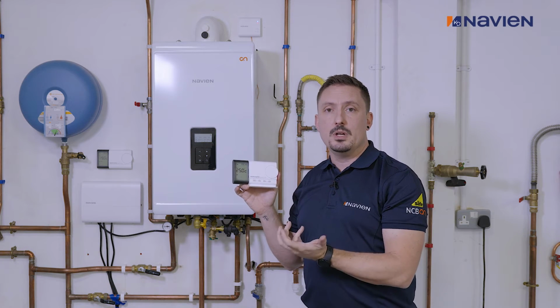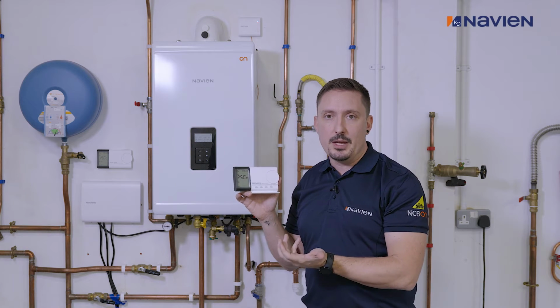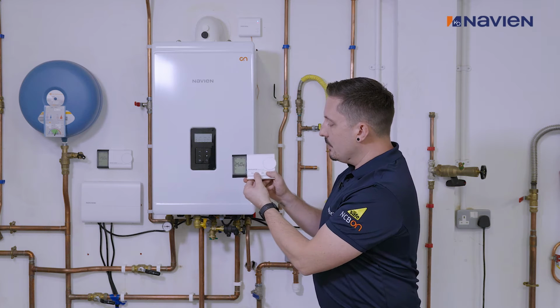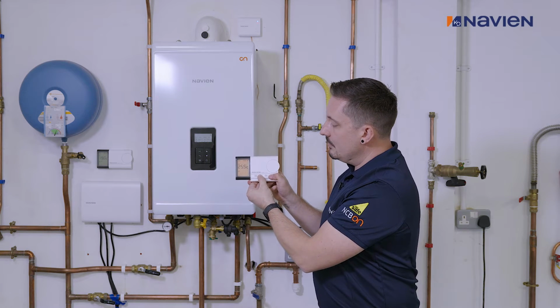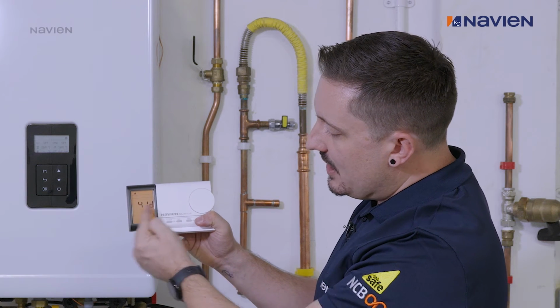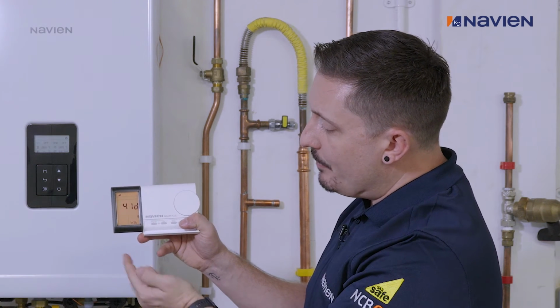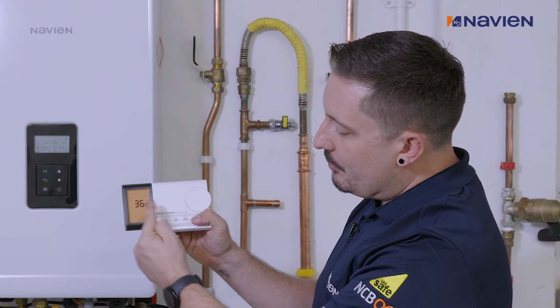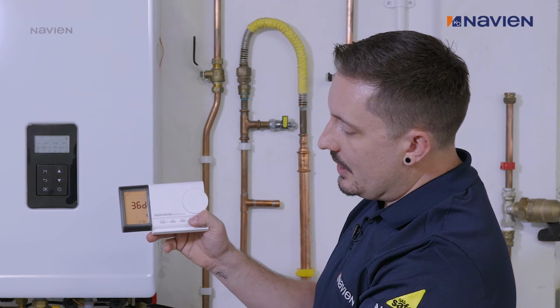But if you're an installer and you wanted to go into a little bit more depth and have a look at the signal strength, you can do that by pressing and holding the info and enter button. You then go to number 3, click enter. You'll see a number there already, so you've got 41. You click on enter and then enter again, and you'll then see another number.